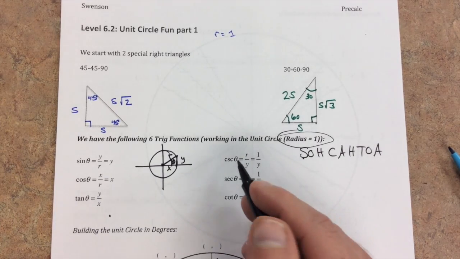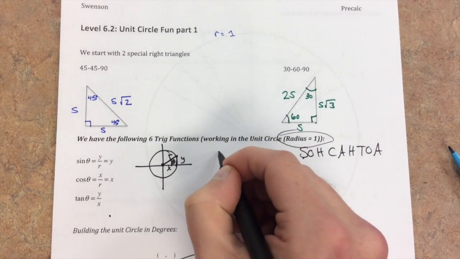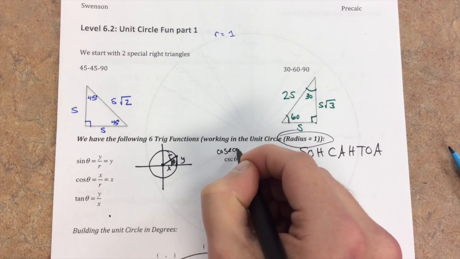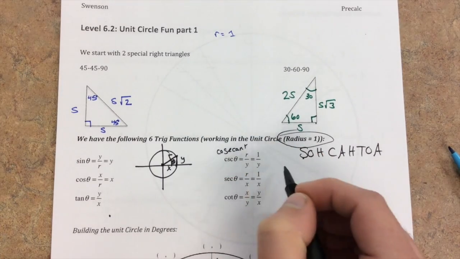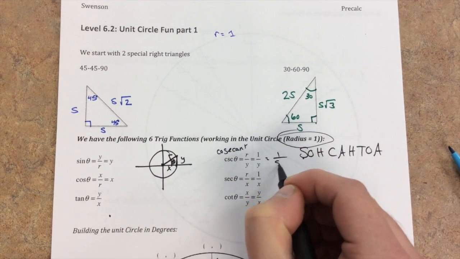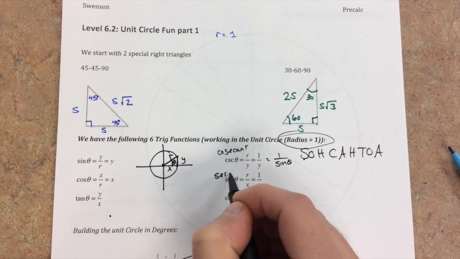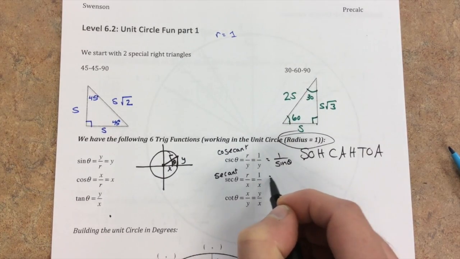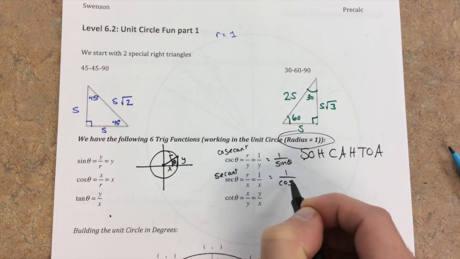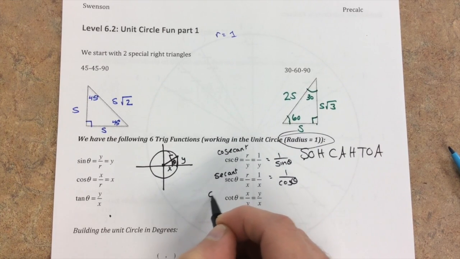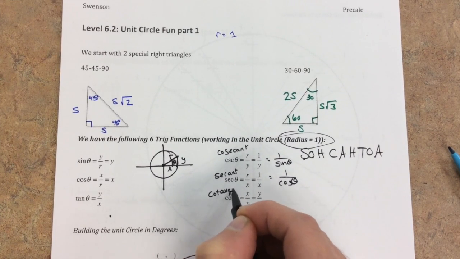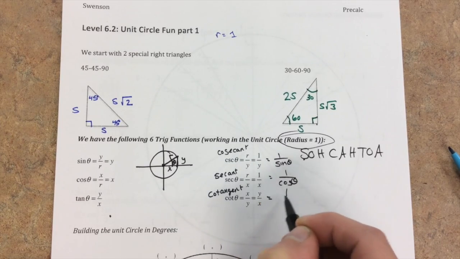And then these three functions, which you should be familiar with, but in case you don't know, this is cosecant, which means it's the inverse of sine, the reciprocal of sine. Secant, SEC, is the reciprocal of cosine. And cotangent is the reciprocal of tangent.